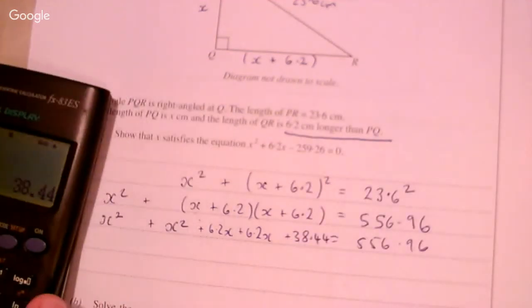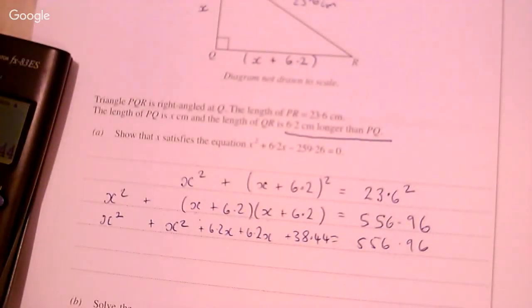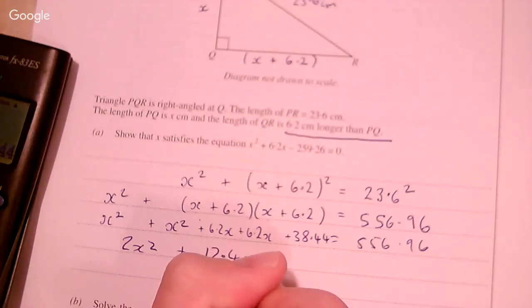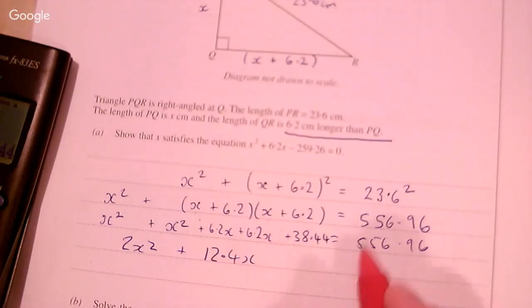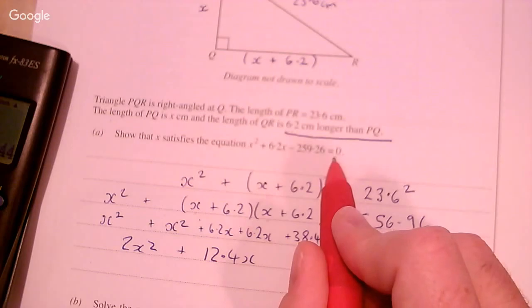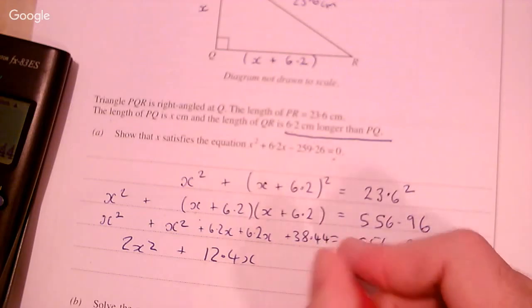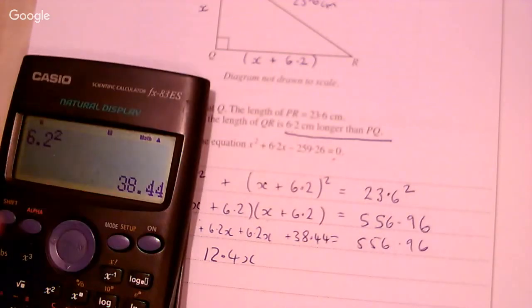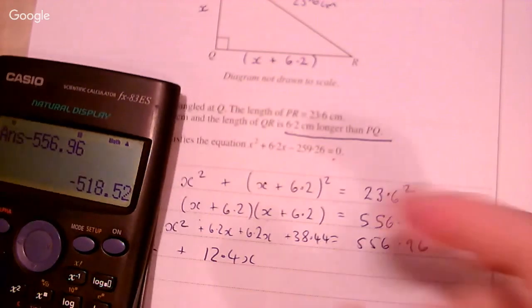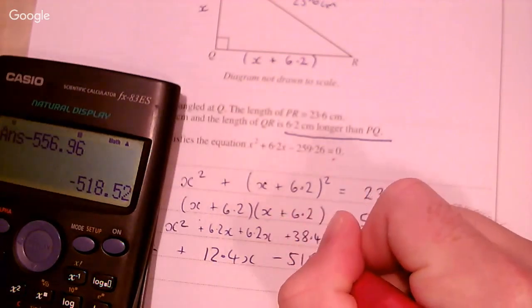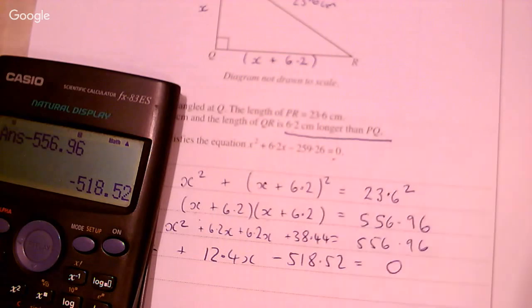Okay, now it's going to be a case of arranging that, collecting all the like terms. So I'm going to get x squared plus x squared, which is 2x squared. 6.2x plus 6.2x would be 12.4x. And then I'm going to bring this over because they've got it in the form equals 0. So I need to bring that over. So I'm going to have plus 38.44, but I'm going to take away 556.96, which is minus 518.52. And that is equal to nothing now.